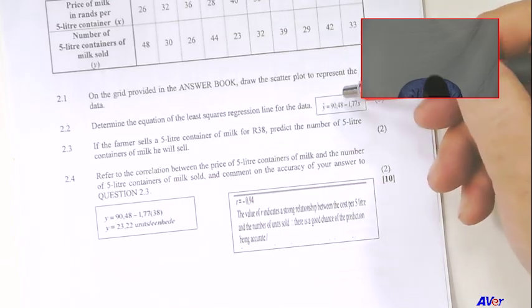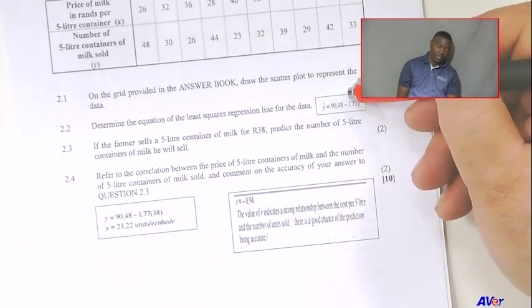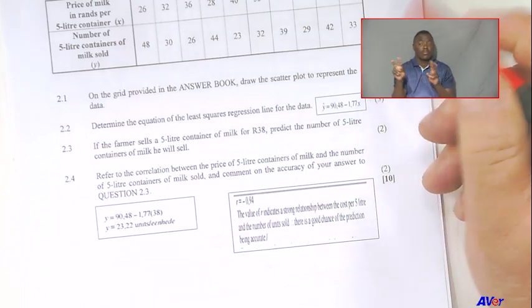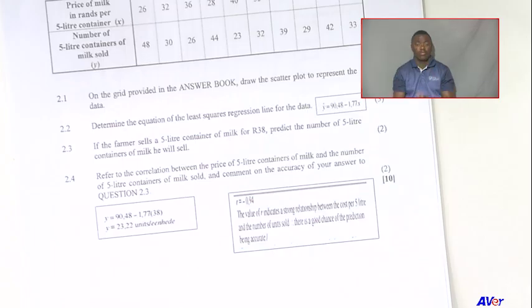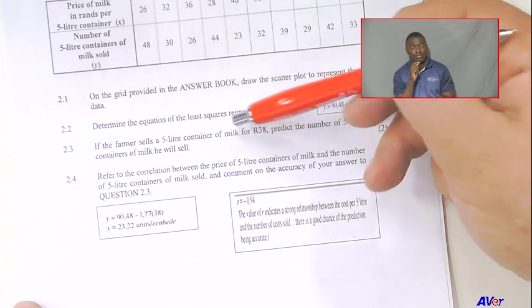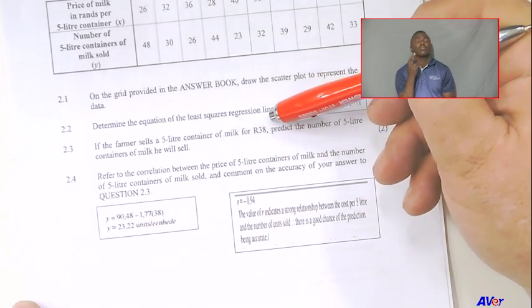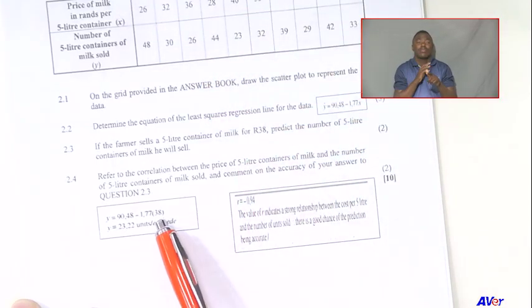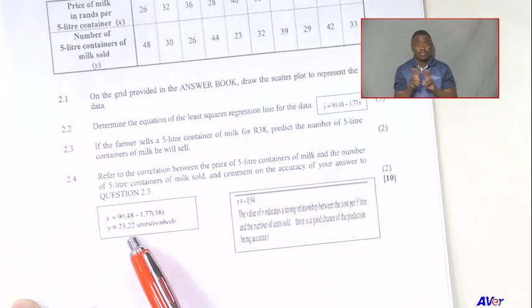Right, people, did you get 90,48 for the value of A? And did you get 1,77 for the value of B? Great. People, yeah, we can say in 2.3, if the farmer sells a 5-liter container of milk for 38 Rand, predict the number of 5-liter containers of milk he will sell. Now, do you see 38 Rand is the price. So that's an x value. So by putting the x value of 38 into the least squares regression line, I will get the number of containers of milk, and it's 23,22 units.